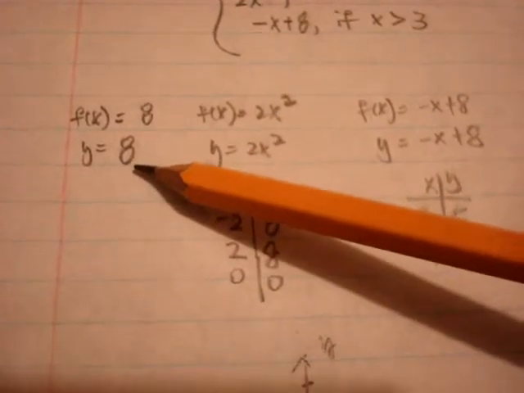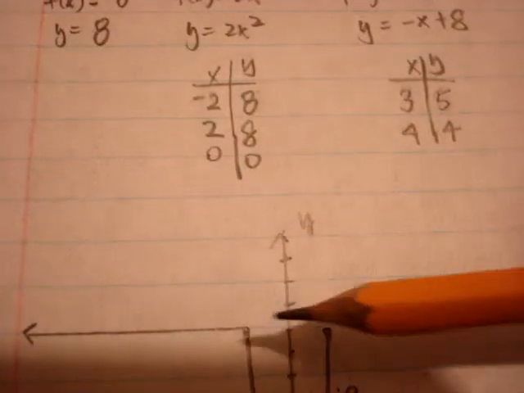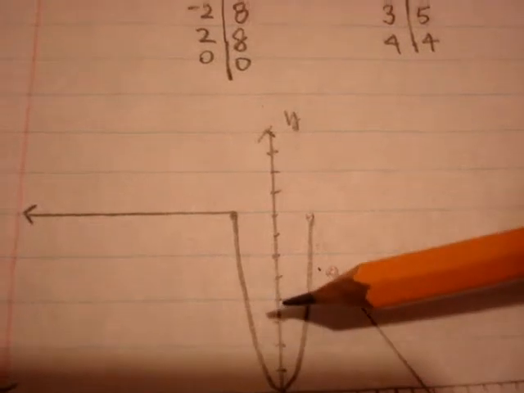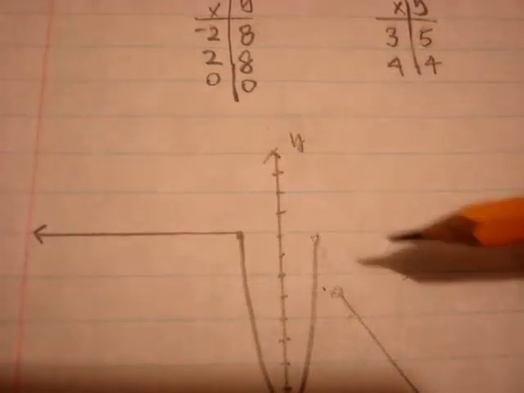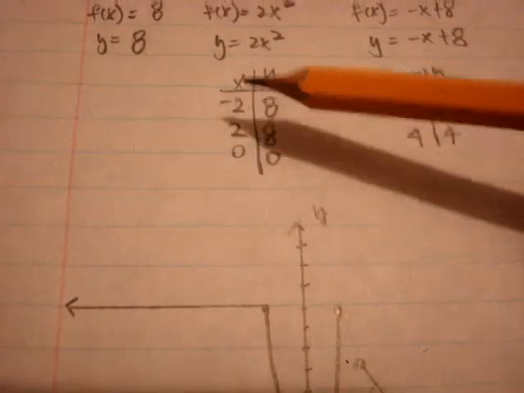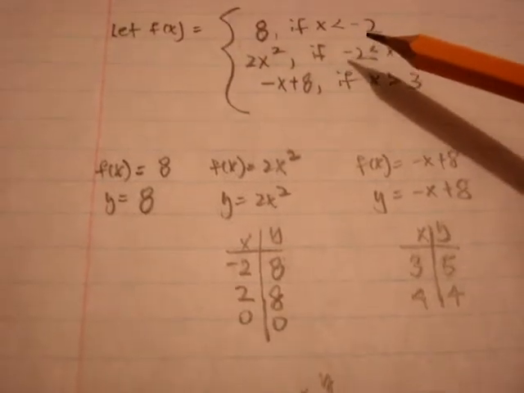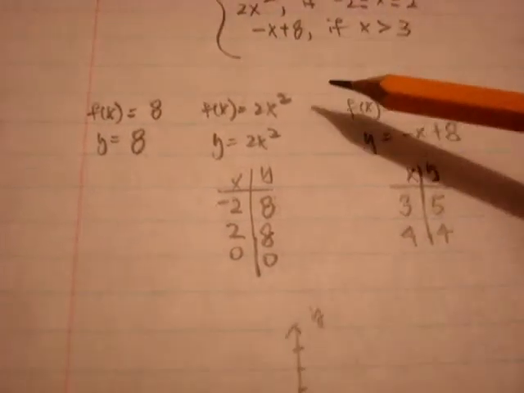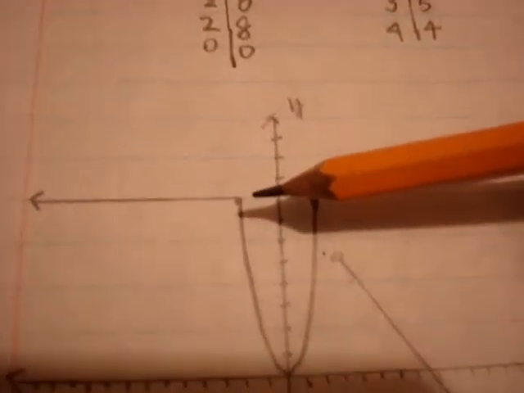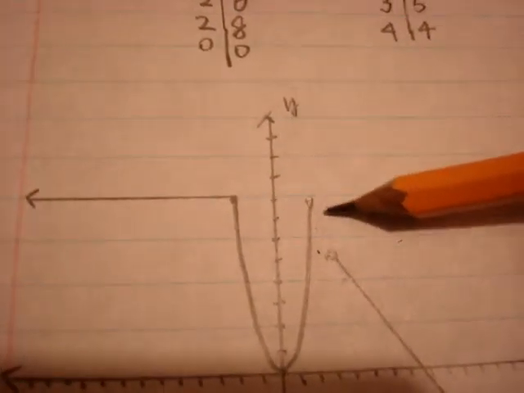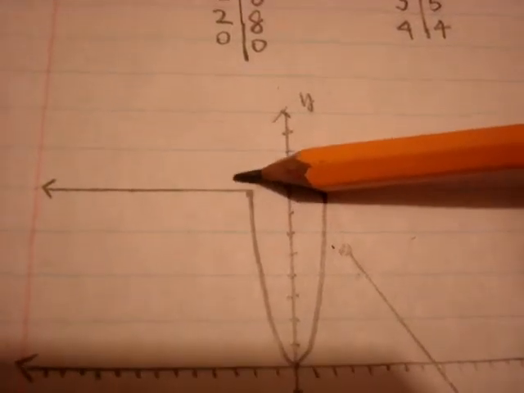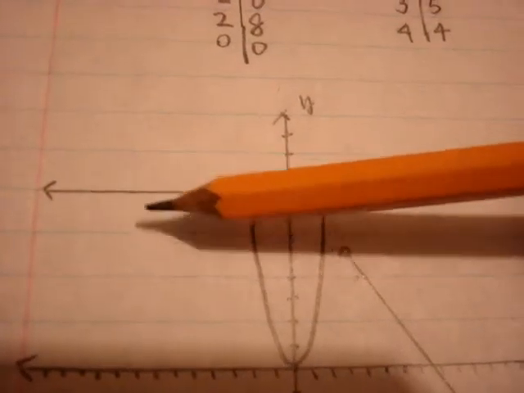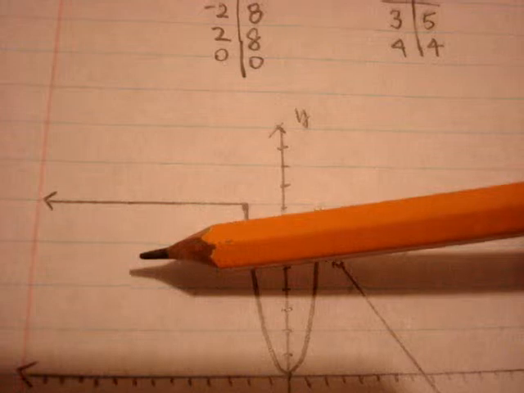As for this equation, y equals 8. So you go to the y, 8, 1, 2, 3, 4, 5, 6, 7, 8, and then you draw the line. Since the given set is less than negative 2, you erase all the graph right here. Only left with the graph that is less than negative 2. So it goes to the left.